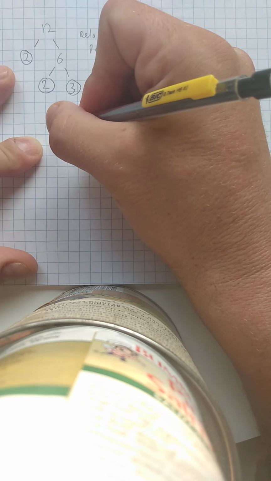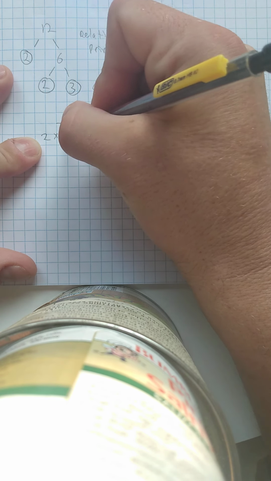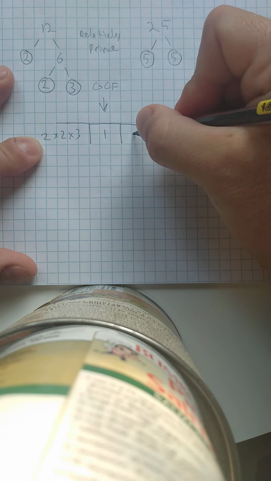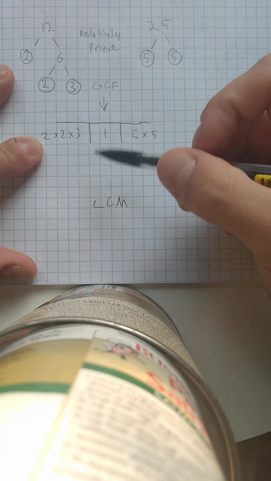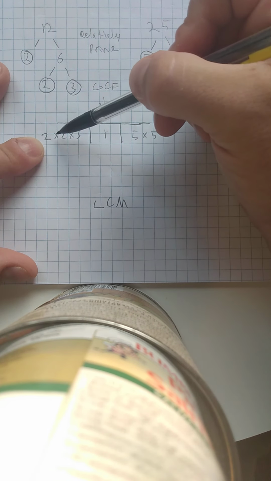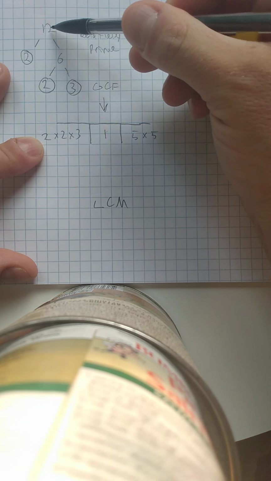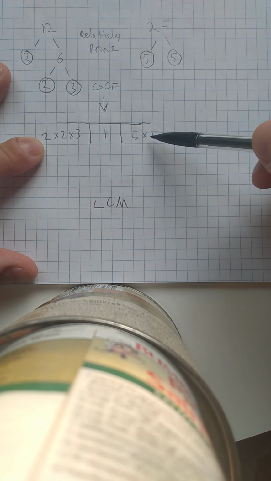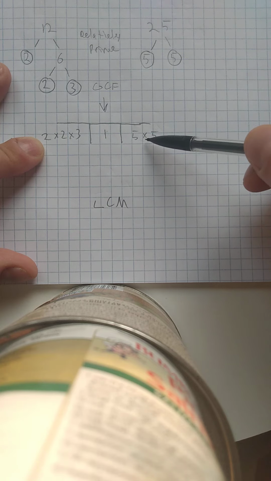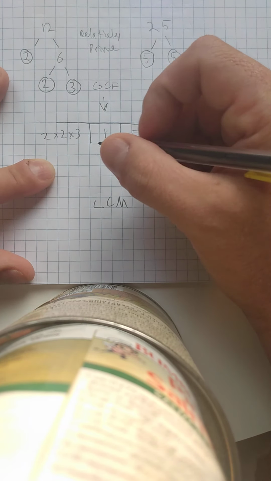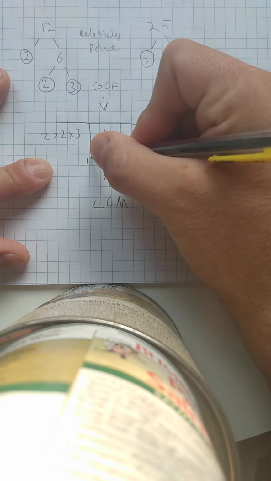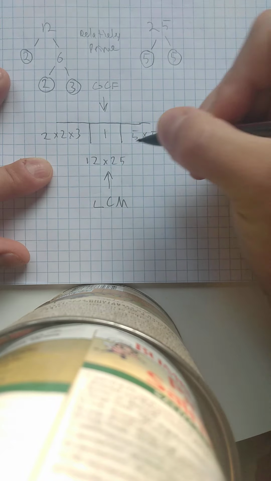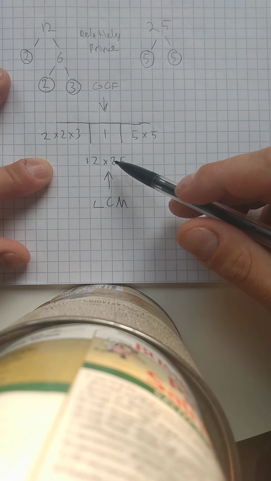And then on the left side, we're going to have 2 times 2 times 3, and on the right side, 5 times 5. So the least common multiple is just going to be equal to the prime factorization for 12, which is 12, times the prime factorization for 25, which is 25, times 1. So the least common multiple is going to be equal to the product of those two numbers. Okay?